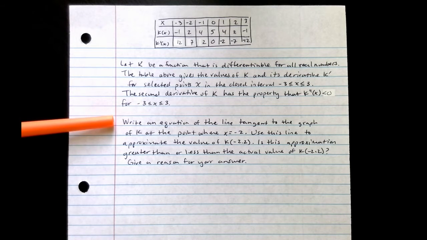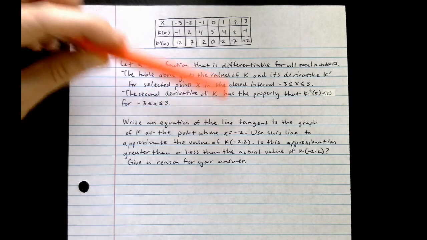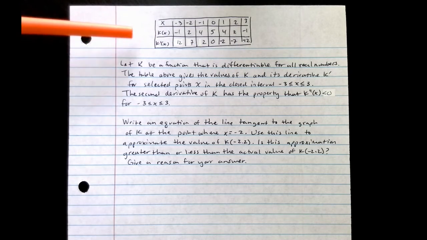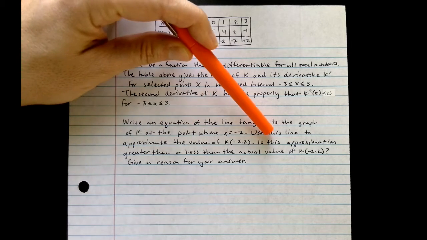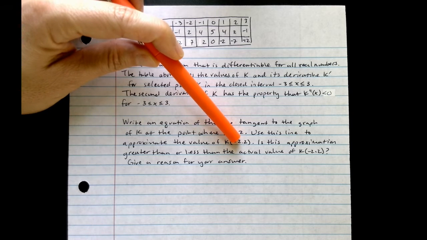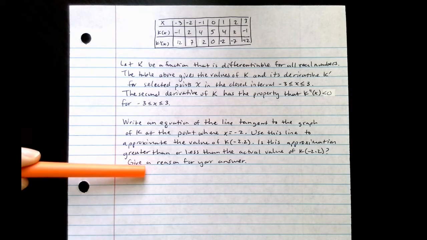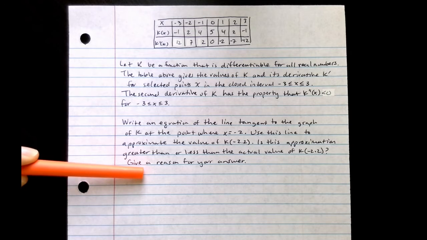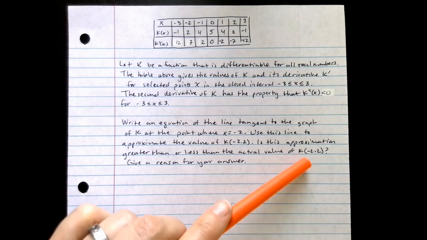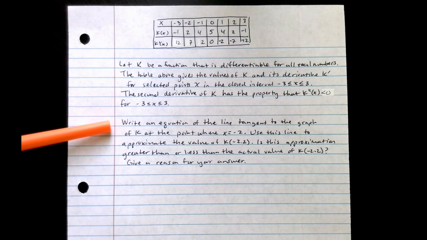Let's think about this. What do we have to do? Well, the first thing we need to do is find the equation of the line tangent to our graph of k at x equals -2. We're going to use the table of values to do that. Once we have that equation, then we're going to use it to approximate this value of k evaluated at -2.2. That's the linearization idea. And then we have to answer this question on whether or not it's greater than or less than the actual function evaluated there. So we'll come back to that. So there's three parts. So first, let's come up with the equation of the tangent line.